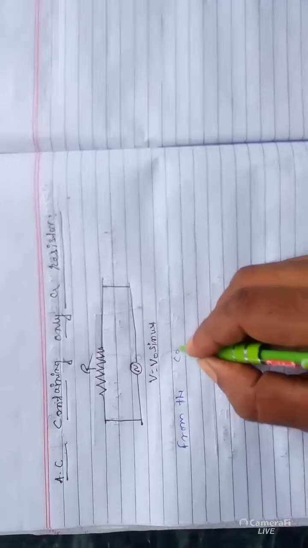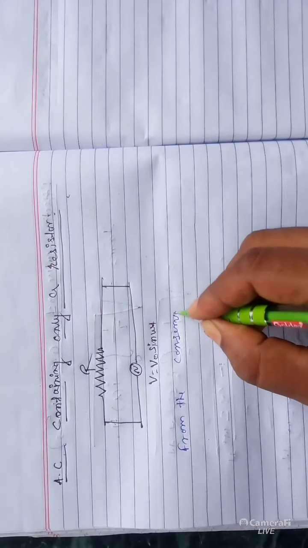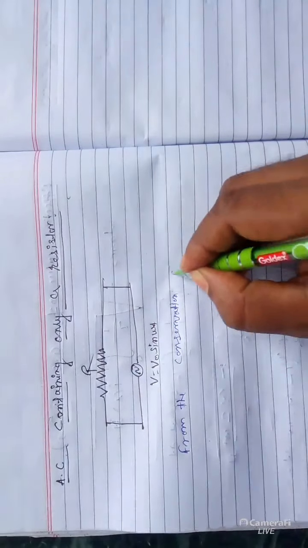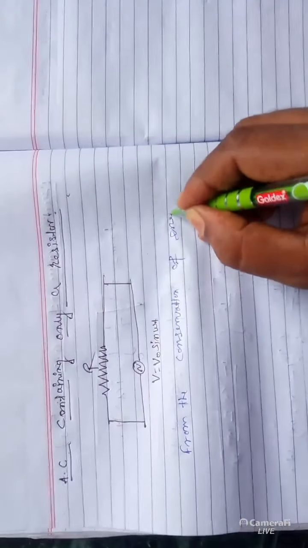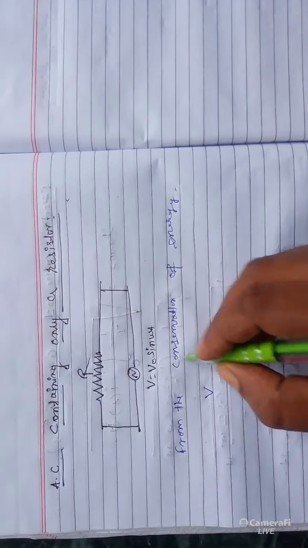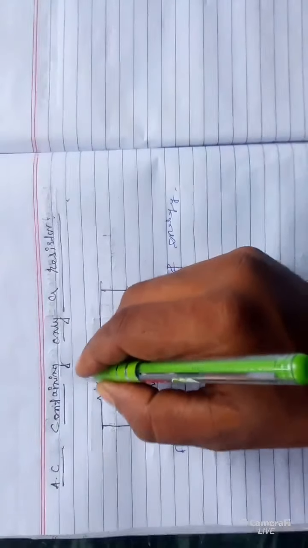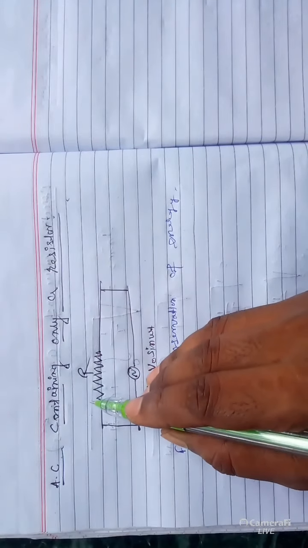So right from the conservation of energy, what you can write? Applied voltage V minus the back potential, because when current enters this side it is taken positive and this side is negative.